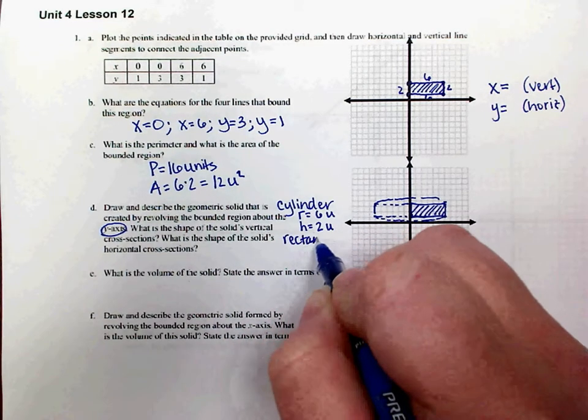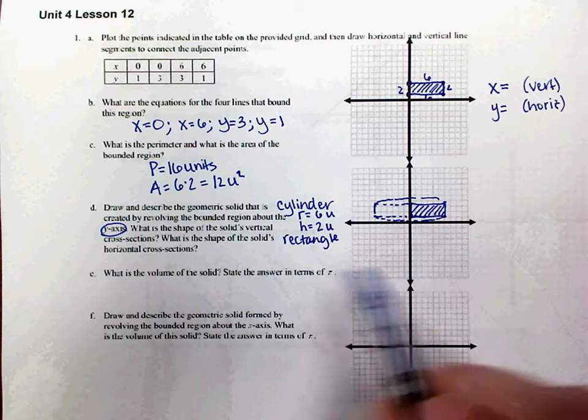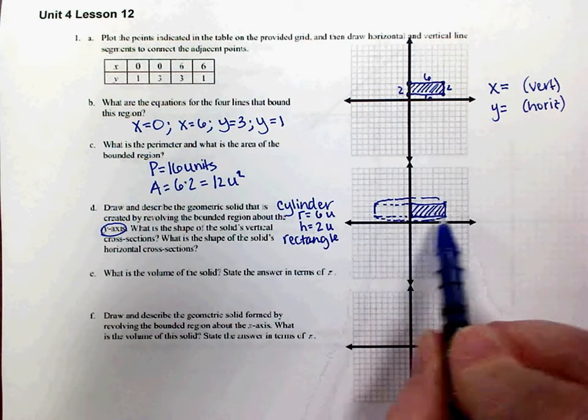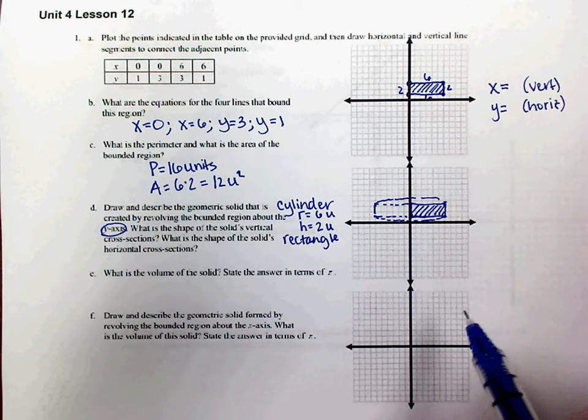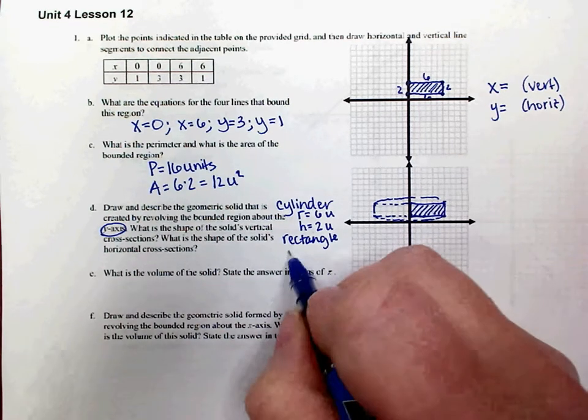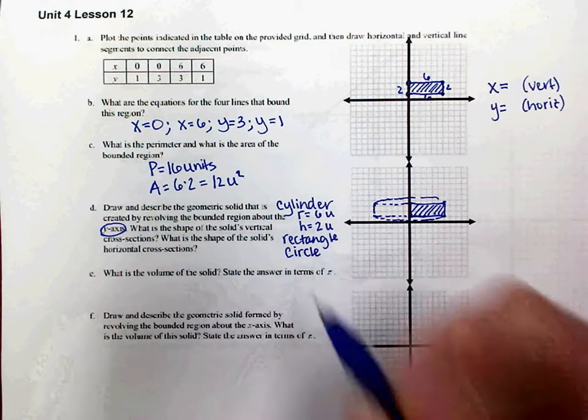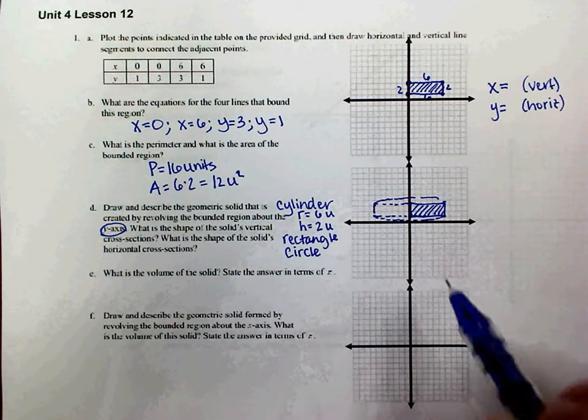And then the shape of the solid's horizontal cross-section means you're parallel to the base, so your cross-section is whatever your base figure is, which is a circle. So we have answered all of the questions on Part D.